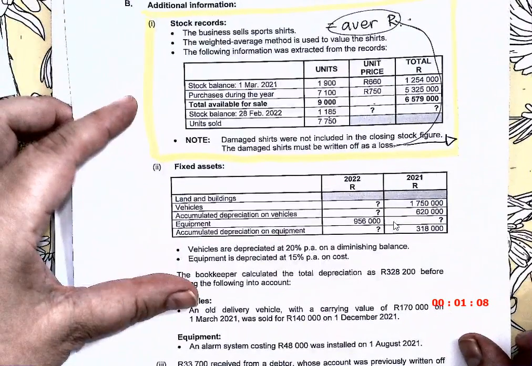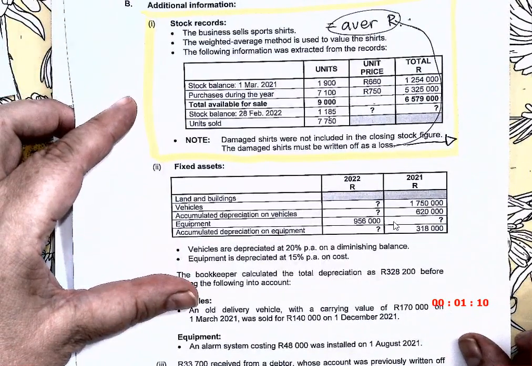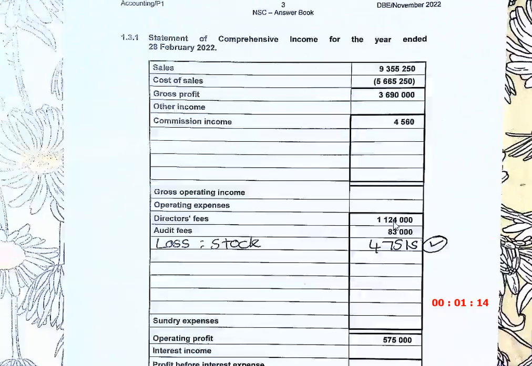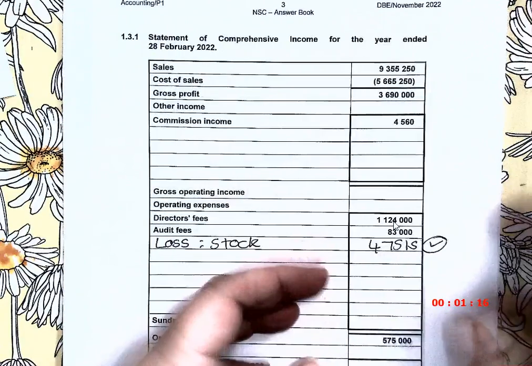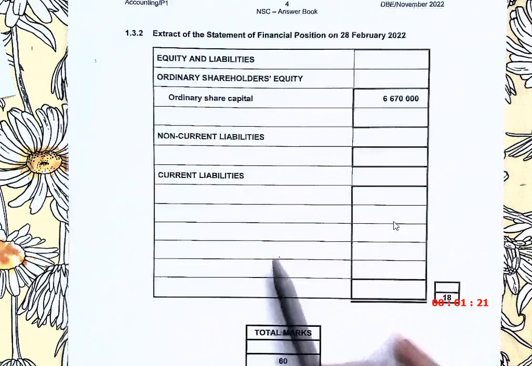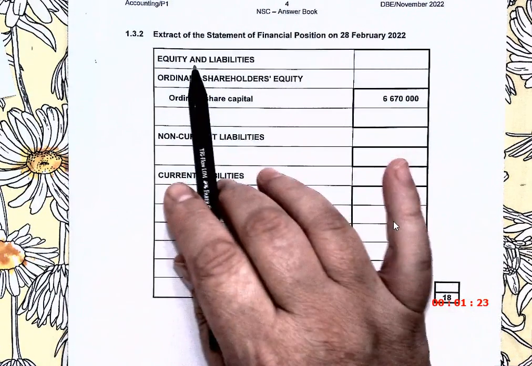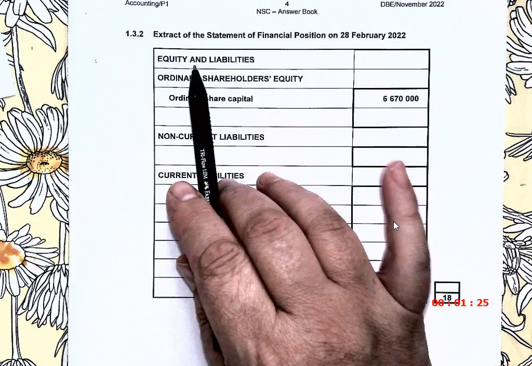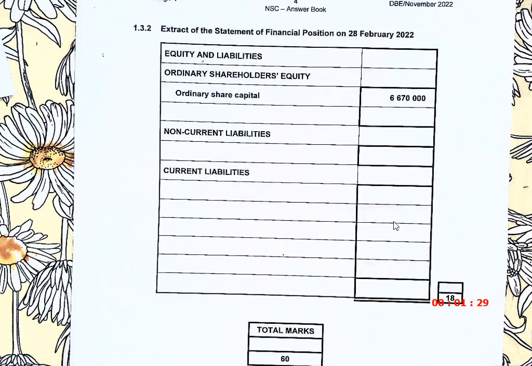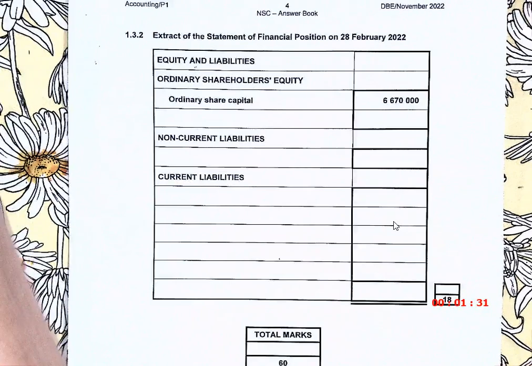Fixed assets. Now, what do I know? Oh, before I go on, what am I doing? I am doing an income statement and a balance sheet. But can you see the balance sheet is only the equity and liabilities? If it was the assets as well, you should have remembered to put in your closing stock with inventory as well.